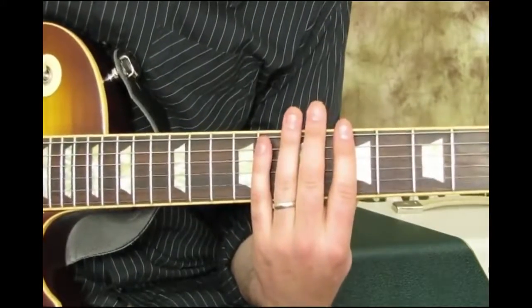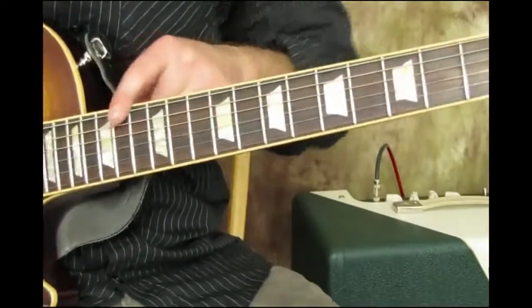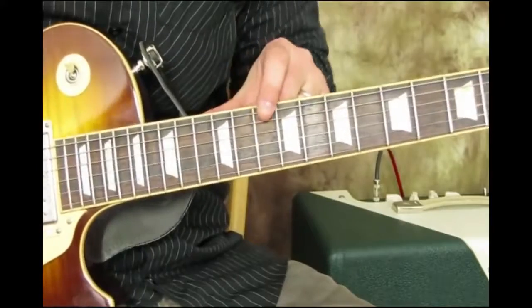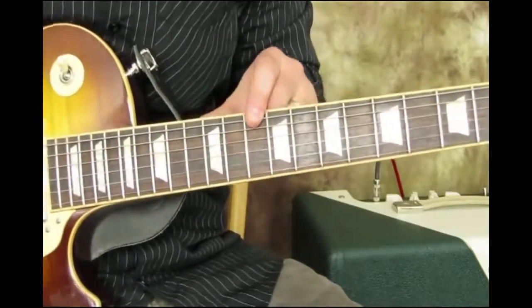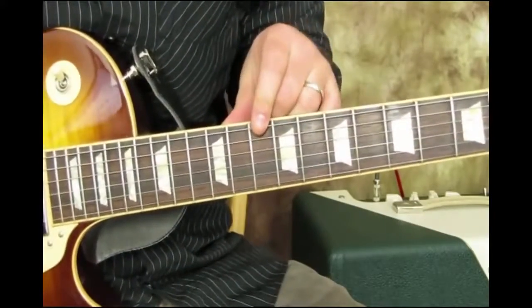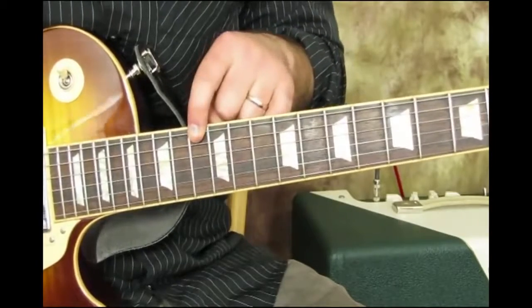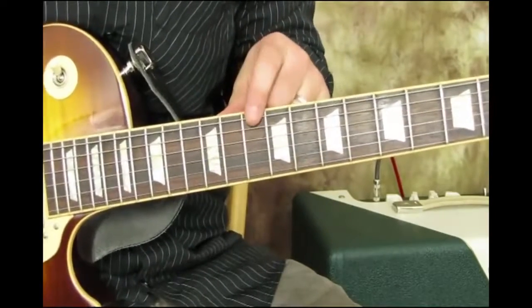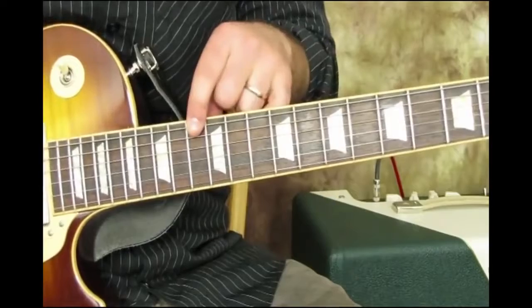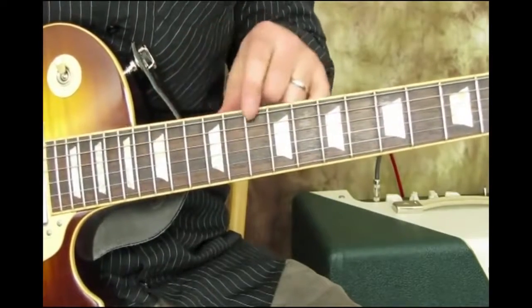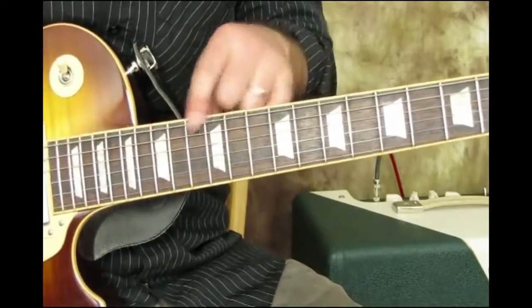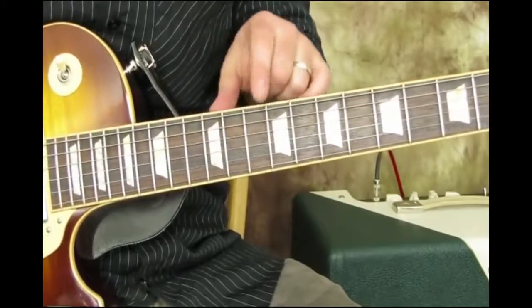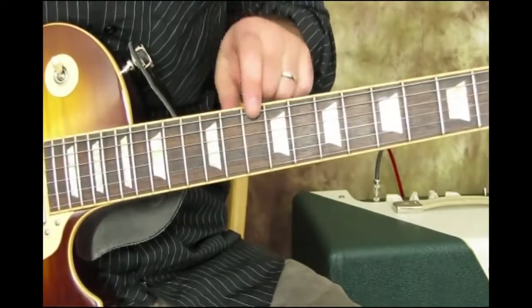Now, if I took any note anywhere on the guitar, like this one, it's a D note, and I said, okay, go a minor third up, it would still be that same distance, like Iron Man or Smoke on the Water. So a minor third is that really crucial distance.